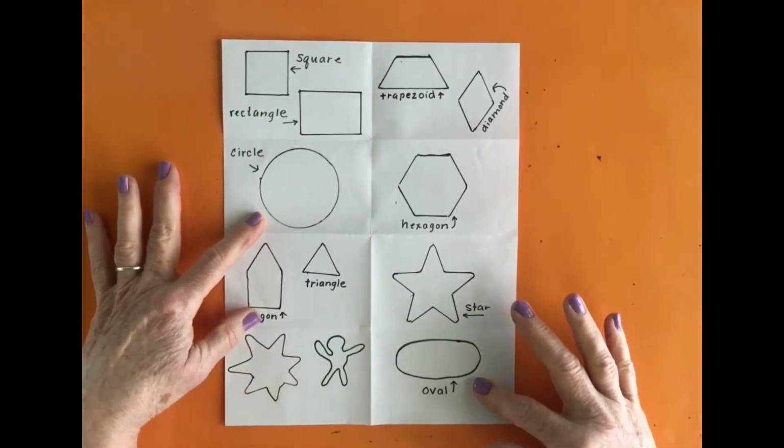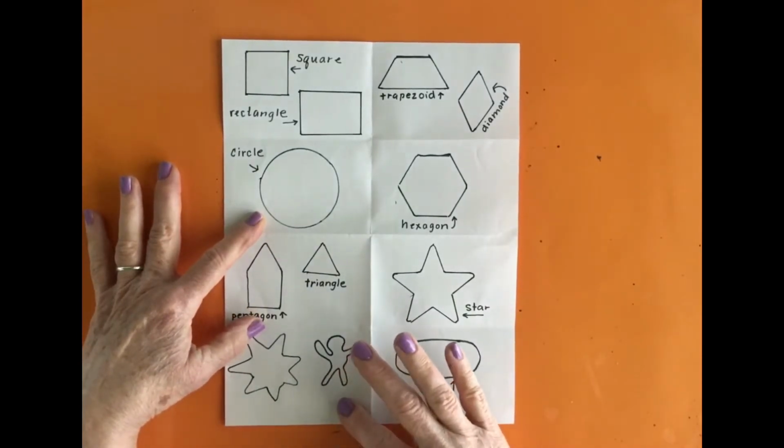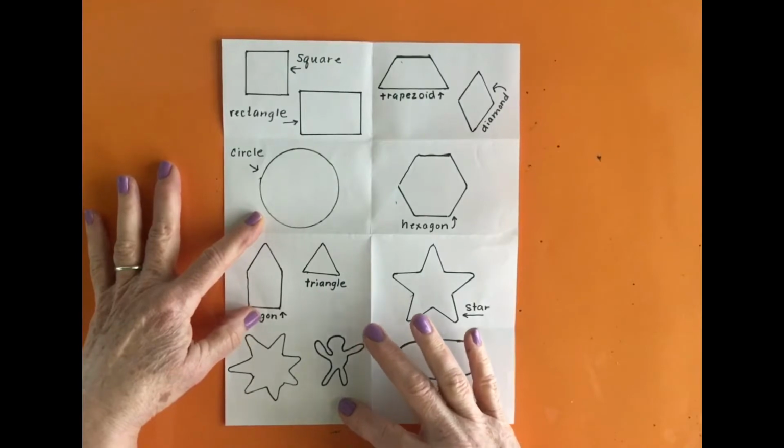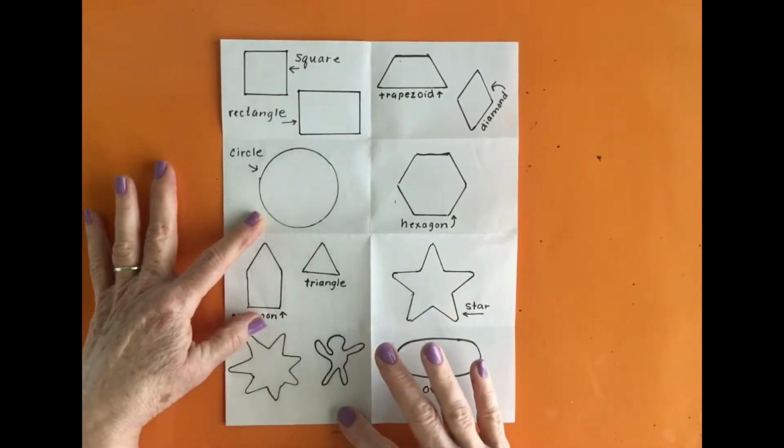The other kind of shapes are called free-form or organic shapes, and you find these shapes mostly in the natural world, and they do not have regular sides.